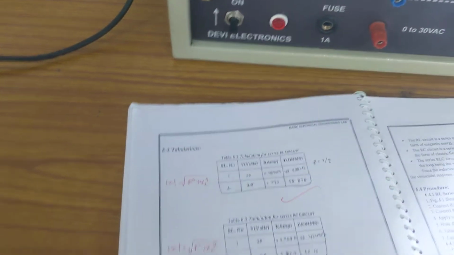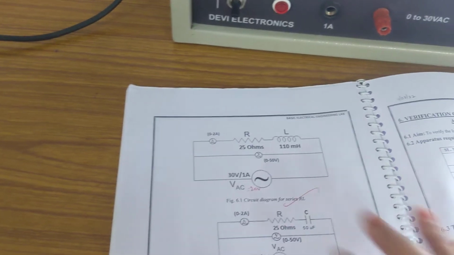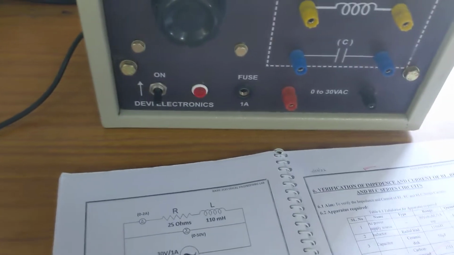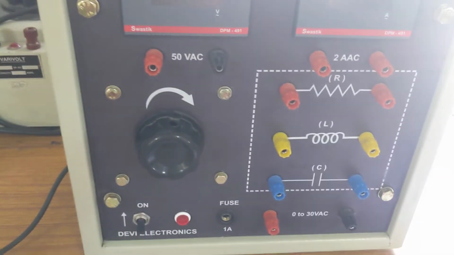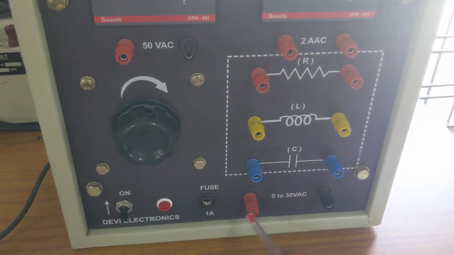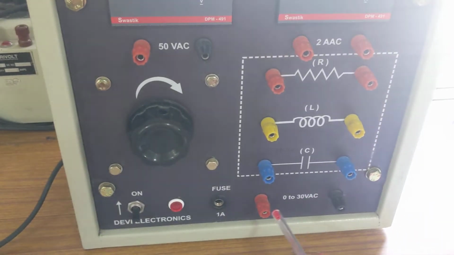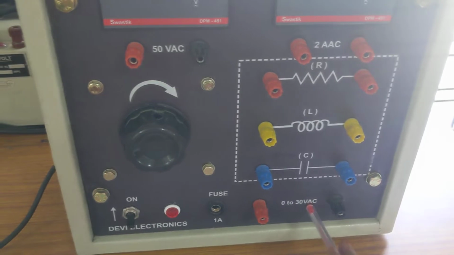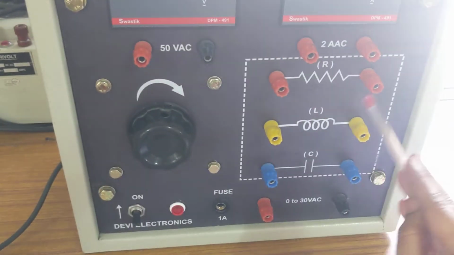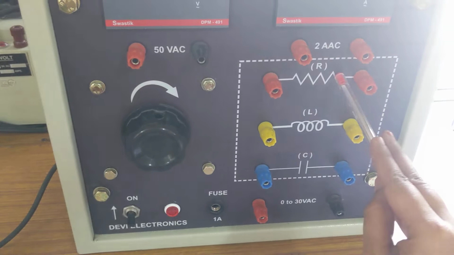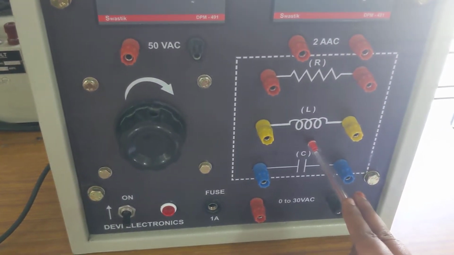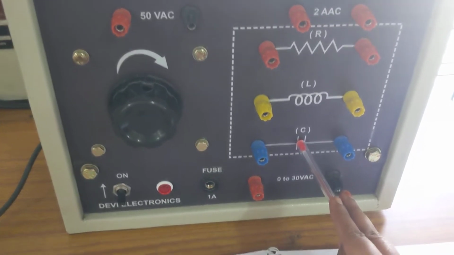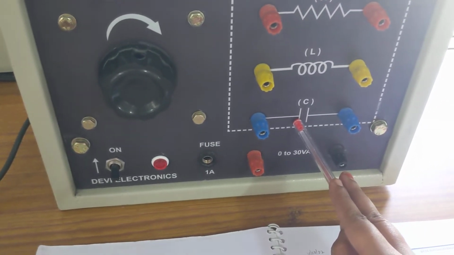Now, how are we supposed to find out the current as well as the impedance for these circuits practically? We are going to do this in this experiment. If you observe here, this is our kit having the source, which is 0 to 30 volts in AC format, and the elements R, L and C. The R value will be 25 ohms, the L value is given as 110 millihenries, and the capacitance is 50 microfarads.